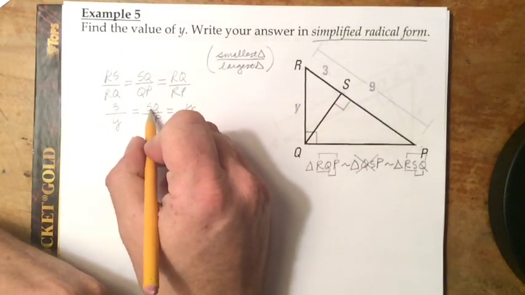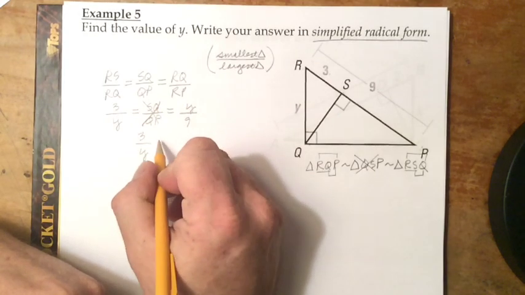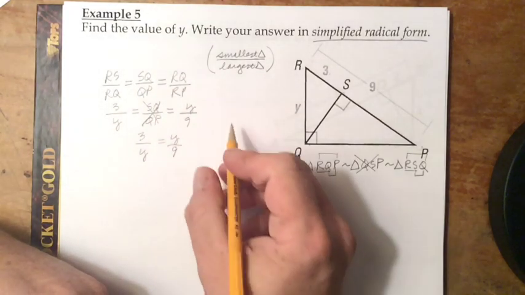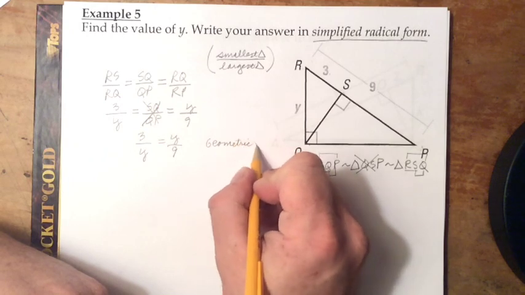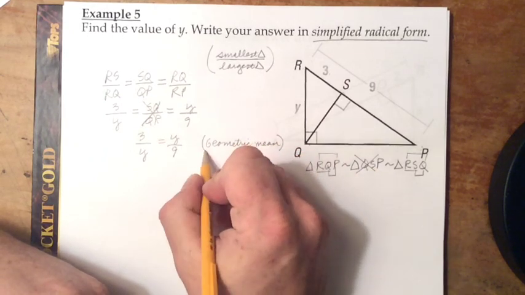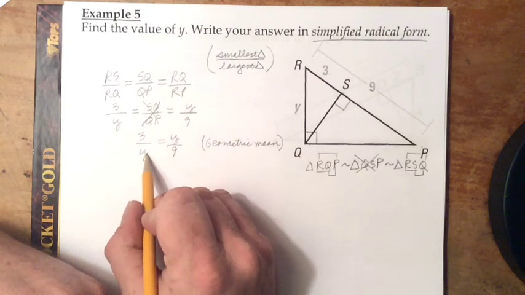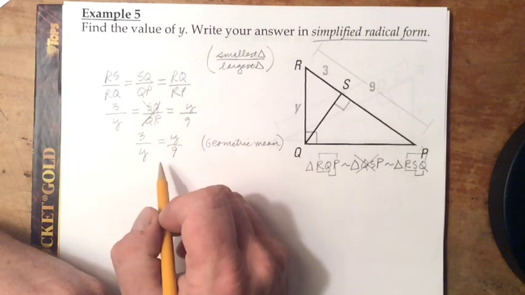Well, we're obviously not going to use this one. We have no information about it. So we bring these together. We have 3 is to Y is to 9. This is a classic example of the geometric mean. Back when we learned that these are the means, these are the extremes, when the means are missing, they're the same, then we can find through the extremes what the means are.